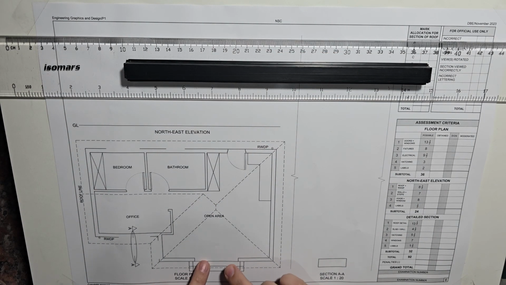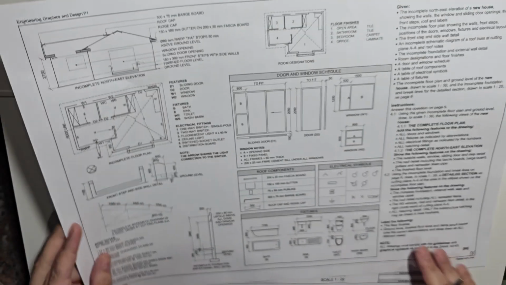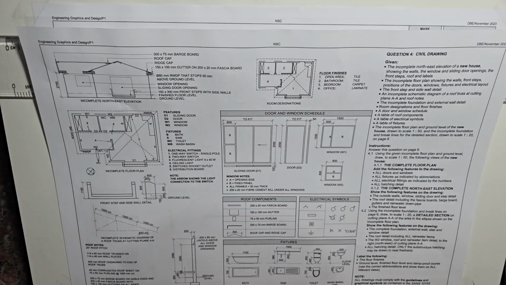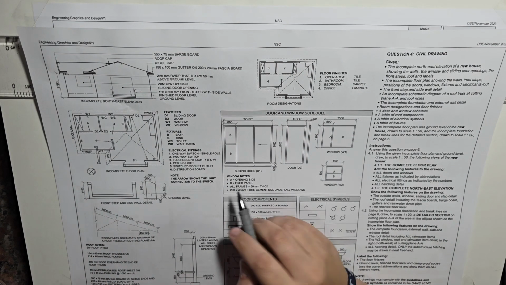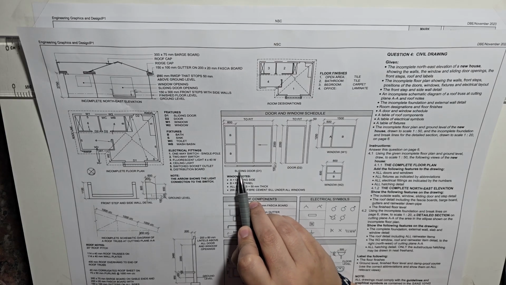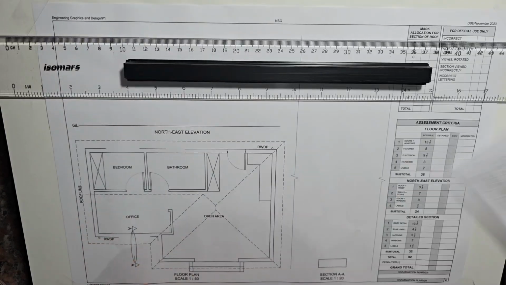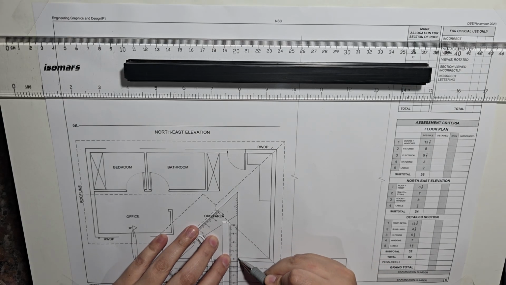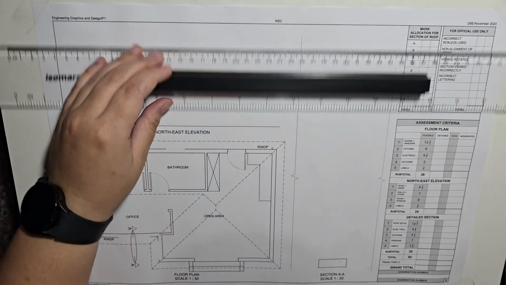The next one is the sliding door that's going to be here. So let's quickly look at those measurements. First of all, I'm going to get the thickness. It's 100 on a scale of 1 to 50, so it's going to be 2 millimeters, and it's going to be in the middle of my wall itself. So it's 2 millimeters in the middle of my wall. There we go.